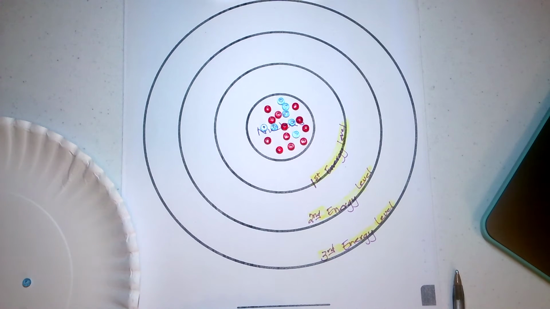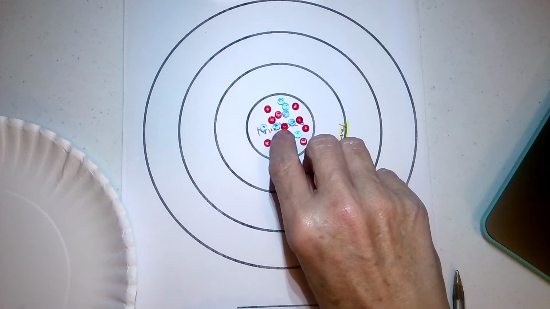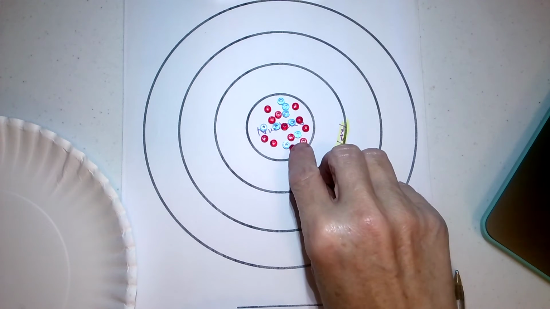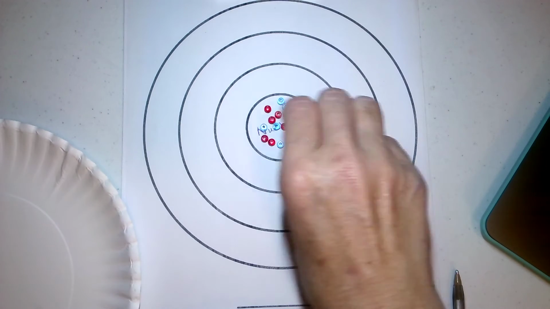And the most common isotope for magnesium is magnesium 24. So I'm going to get out 5 more neutrons, and I'm going to put those in here.